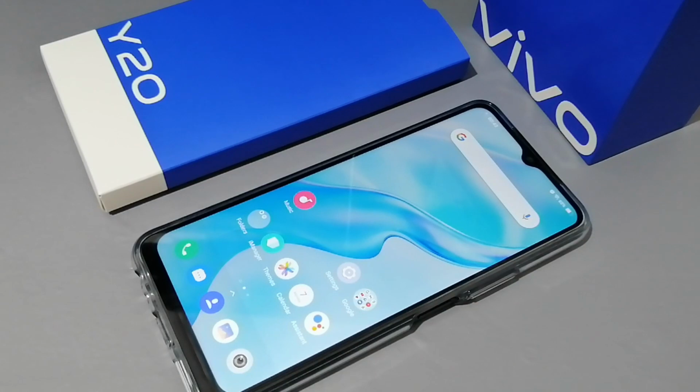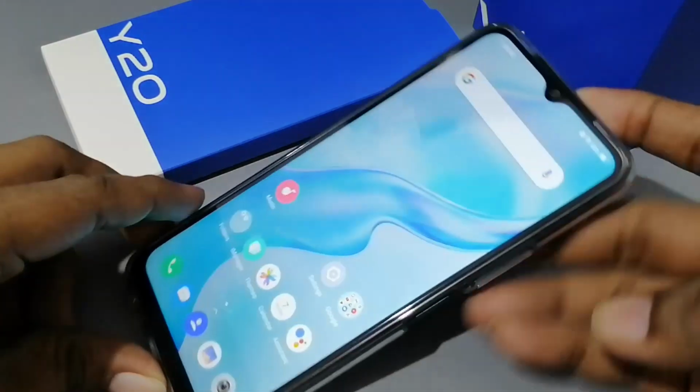By enabling these features guys, you can have a good user experience with your device.